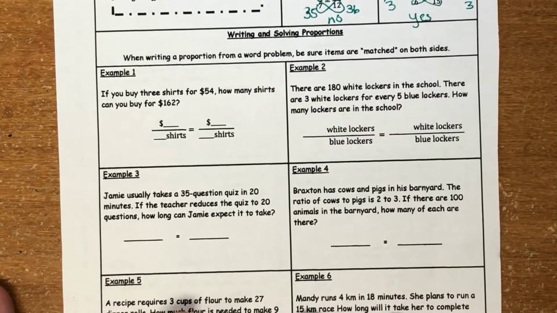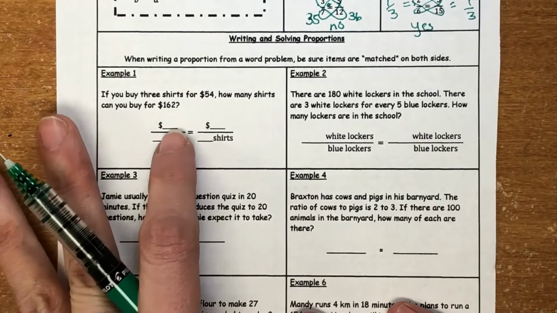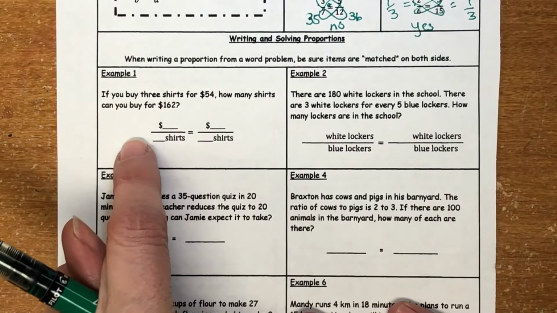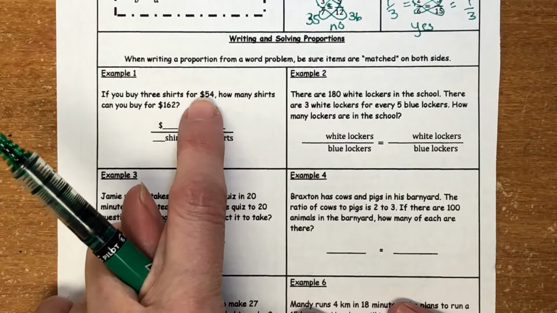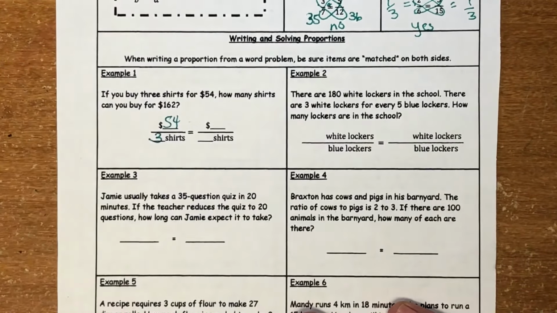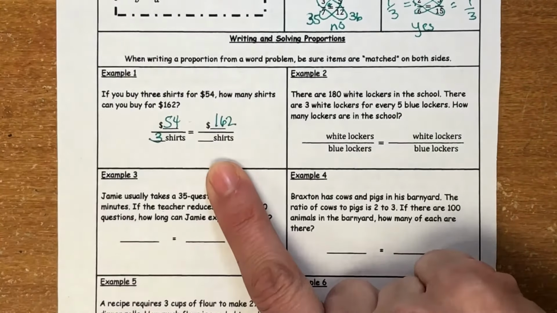So for example, if you buy 3 shirts for $54, how many shirts can you buy for $162? Well, the first ratio is going to be 3 to 54. So you have 54 on top, 3 shirts, okay? And then you want to know how many shirts you can buy for 162. So you already know 162 goes on top.